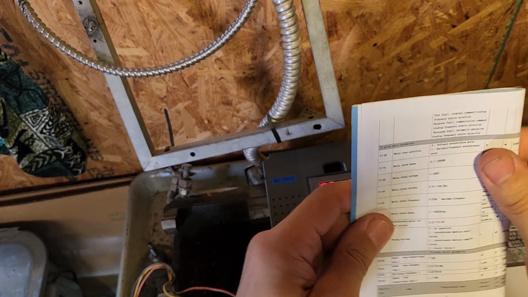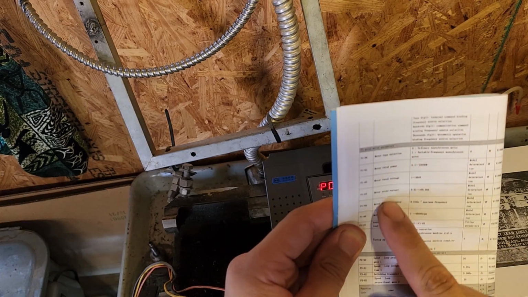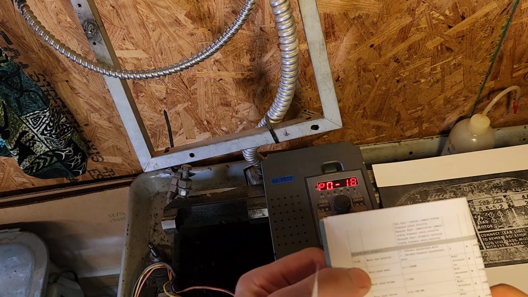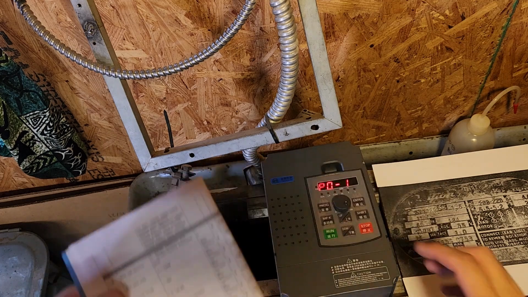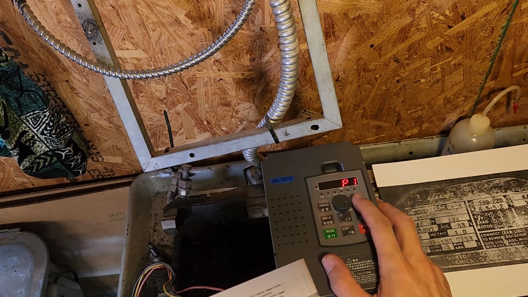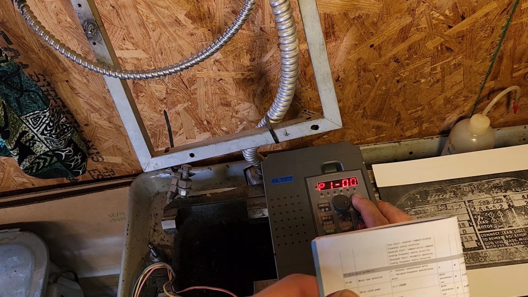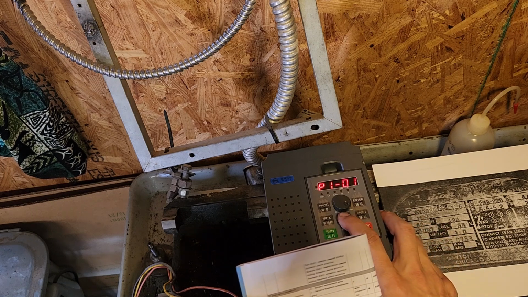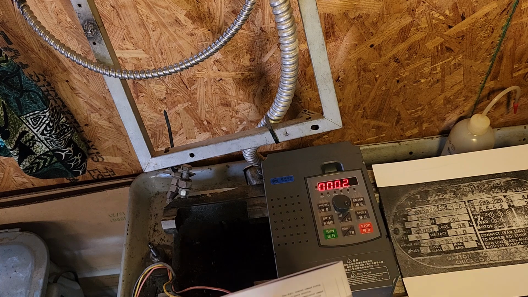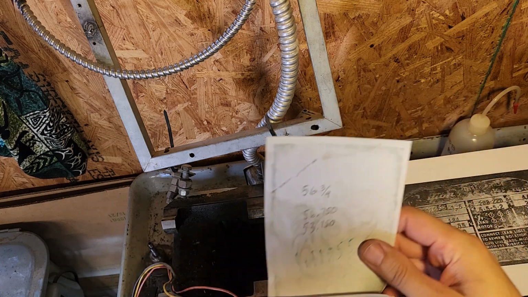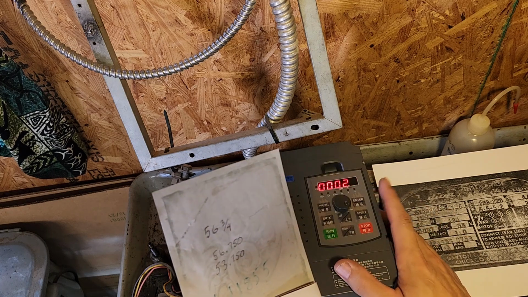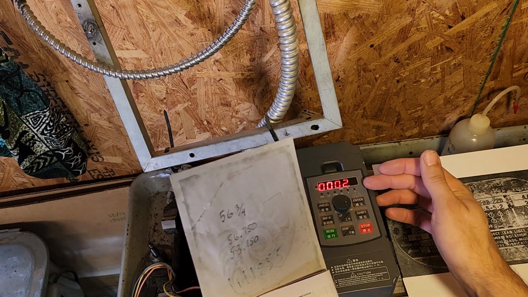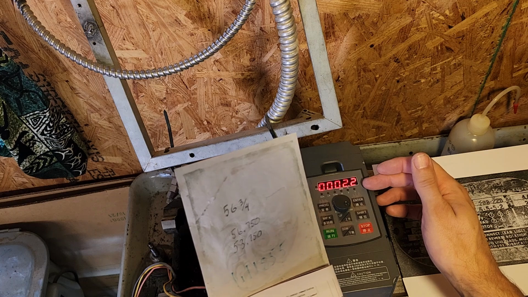And this is the very important part. This is where you put in all of your information for the motor off the nameplate. We're going to go into the P1. I'm going to leave 00 alone. We need to put in rated power. So 2.2 kilowatts is a little high. I believe this is a 3 horsepower unit. So 3 horsepower is roughly 2.2 kilowatts.